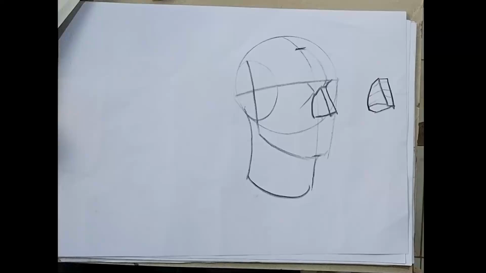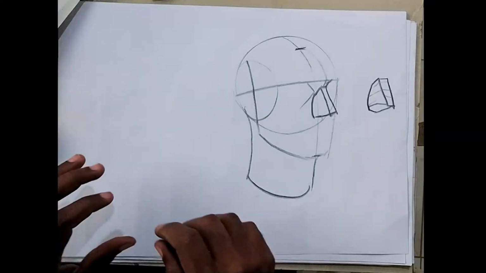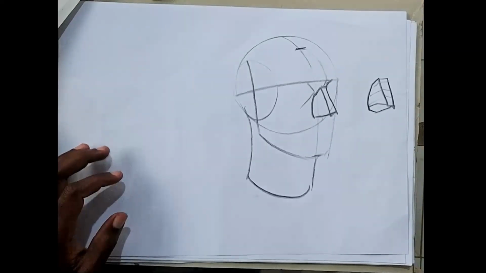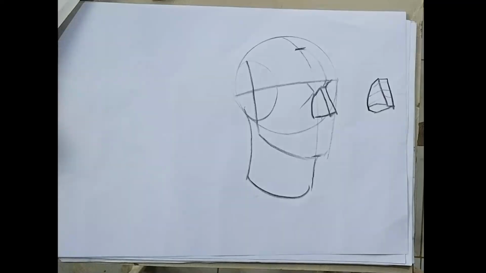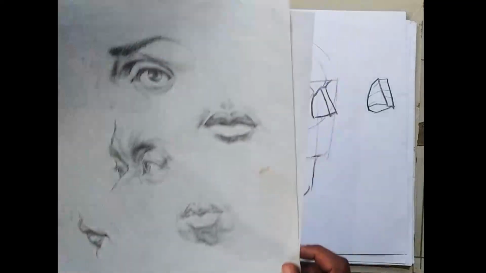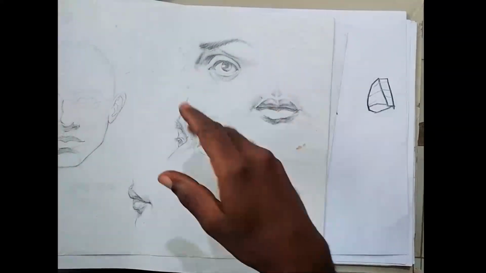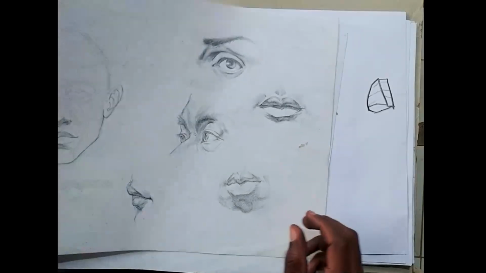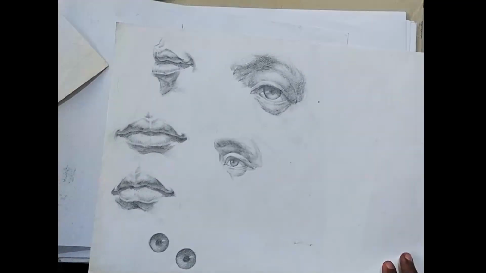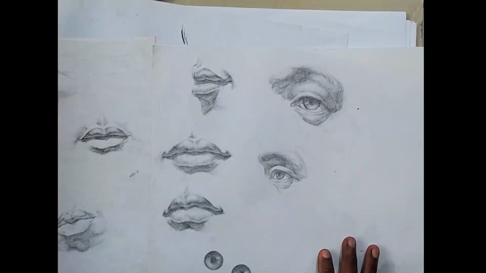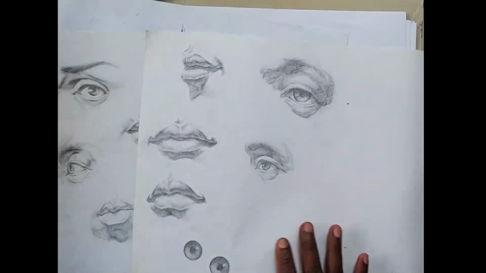You cannot escape from this. So okay, now I was talking about the structure of the face in general, but I wanted to talk about the features too. When you draw the face, you should be able to draw very easily the individual features of the head. These papers are showing how I study the lips and the eyes.